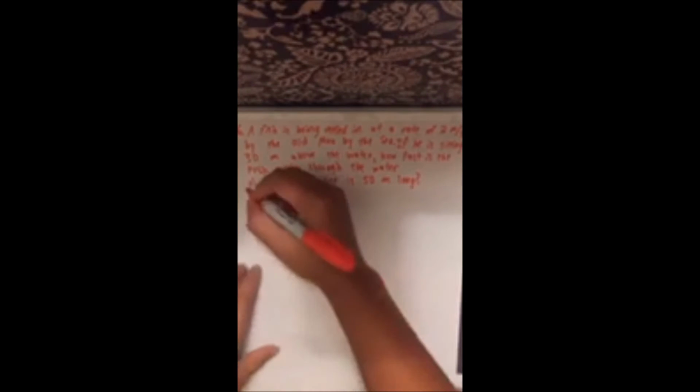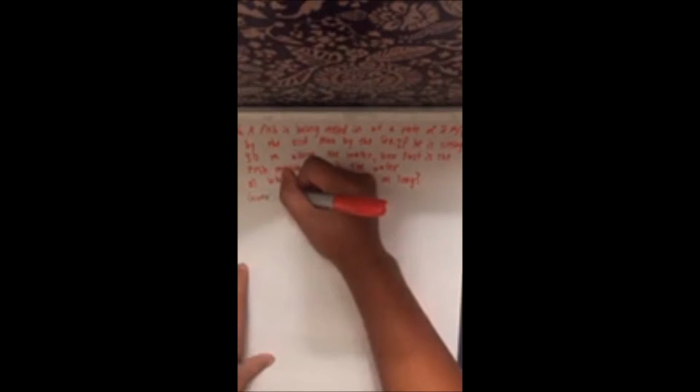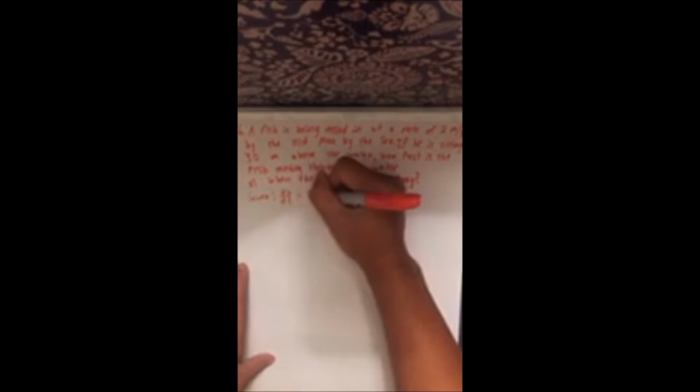And that's it. So for 6, a fish is being reeled in at a rate of 2 meters per second by the old man by the sea. If he is sitting 30 meters above the water, how fast is the fish moving through the water when the line is 50 meters long? So we're given the rate at which the hypotenuse is changing, which is 2 meters per second. We're given the y, which is 30 meters, and the hypotenuse is 50 meters.